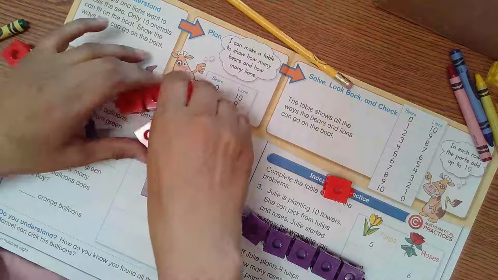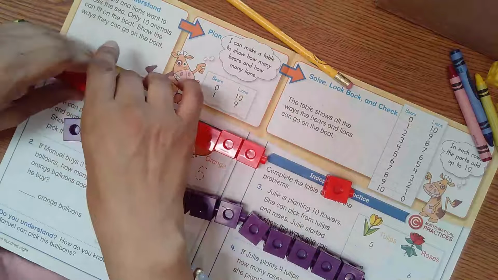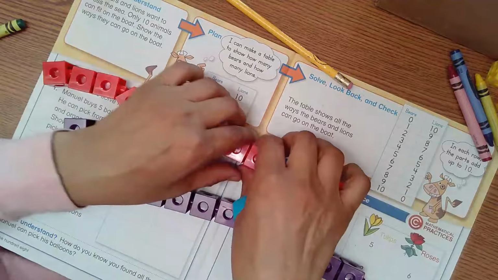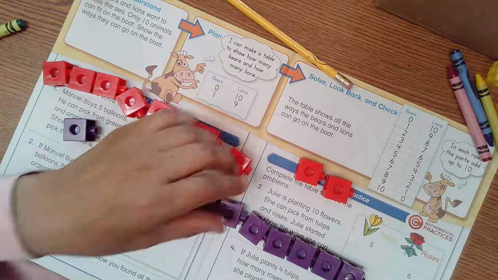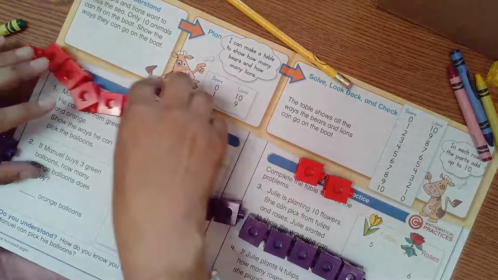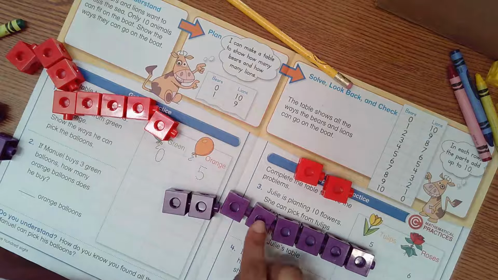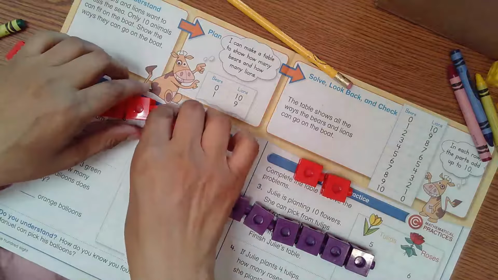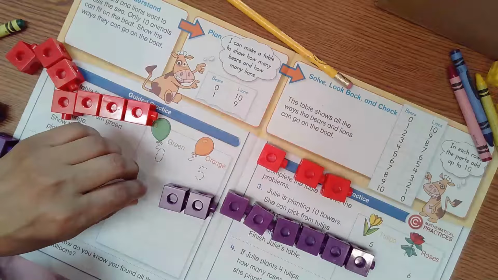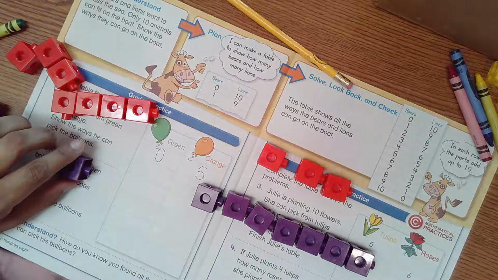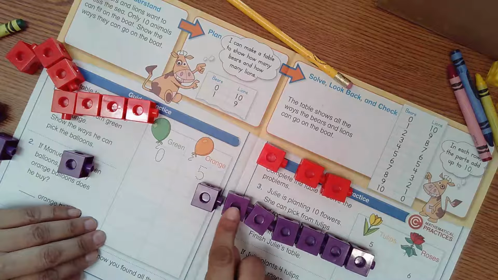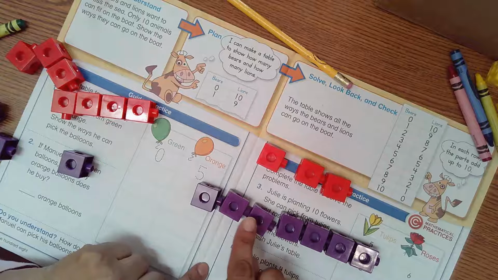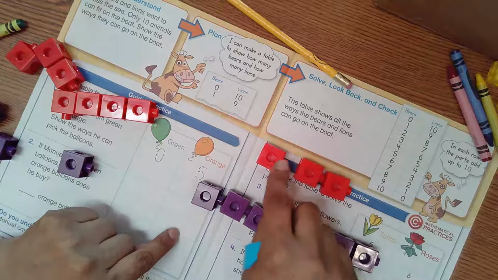I can take 2. This time I'm going to take 2 bears and 8 lions. So let's count. 1, 2, 3, 4, 5, 6, 7, 8, 9, 2, because 8 and 2 makes 10. I'm going to take 3 bears and you got it, 7 lions. So 1, 2, 3, 4, 5, 6, 7, 8, 9, 10. How many? 1, 2, 3, 4, 5, 6, 7. So I have 7 lions and 3 bears.